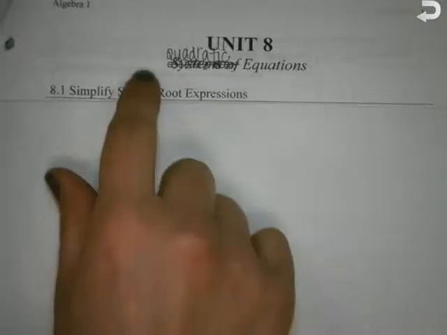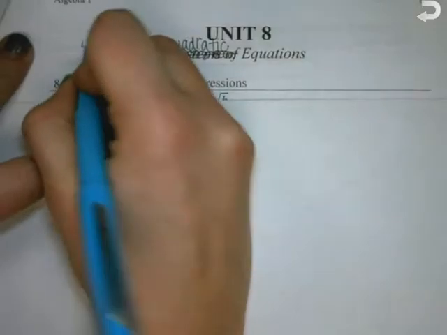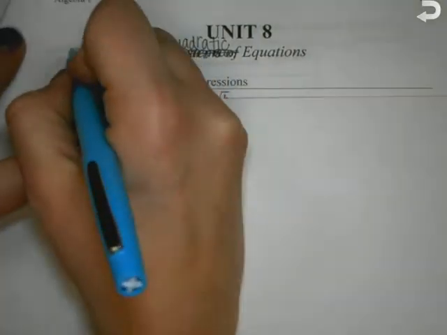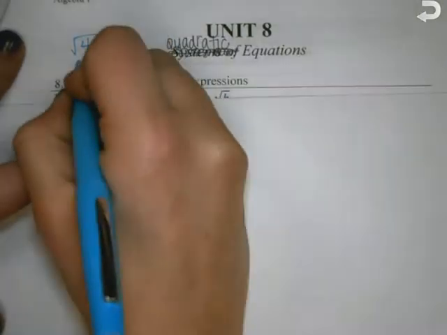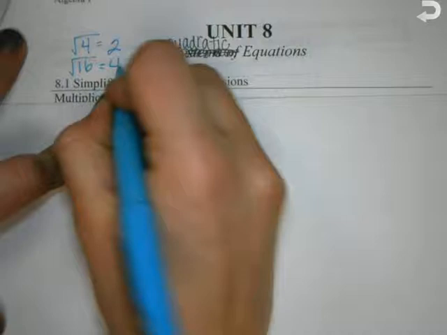For Unit 8, we have quadratic equations, and what we're going to do is start out just by simplifying square roots. So we so far know about perfect squares, right? Can somebody give me an example of a perfect square, Abby? 4. 4 is a perfect square because the square root of 4 is equal to 2. What is another one, Justin? 16 is a perfect square because the square root of 16 is equal to? Good, 4.